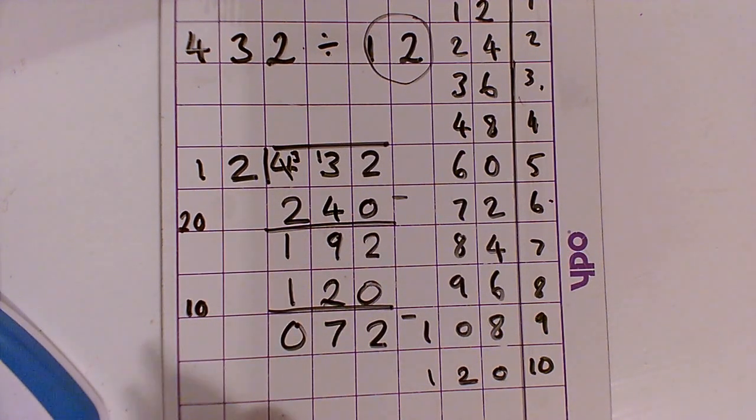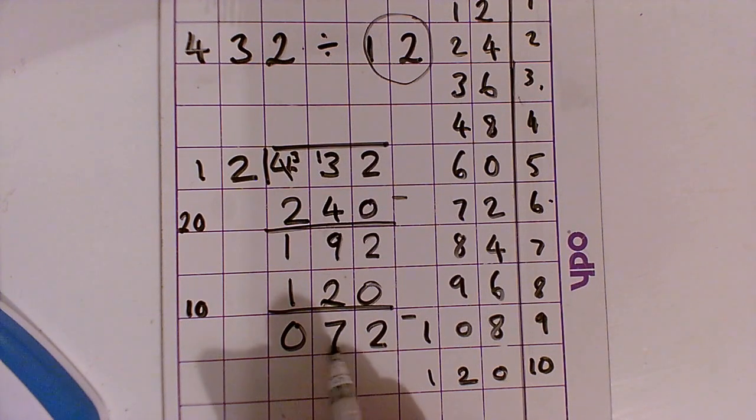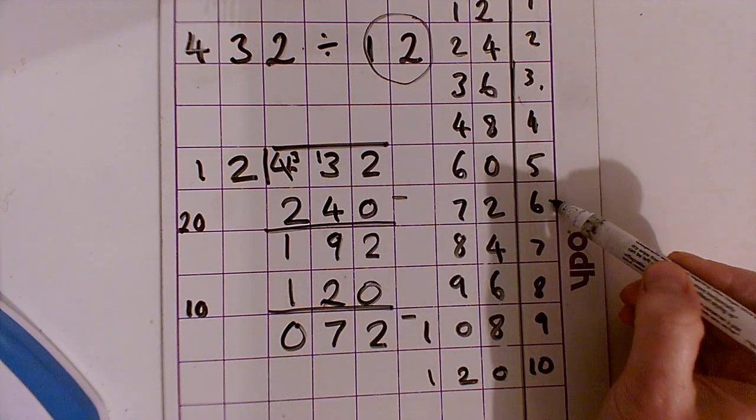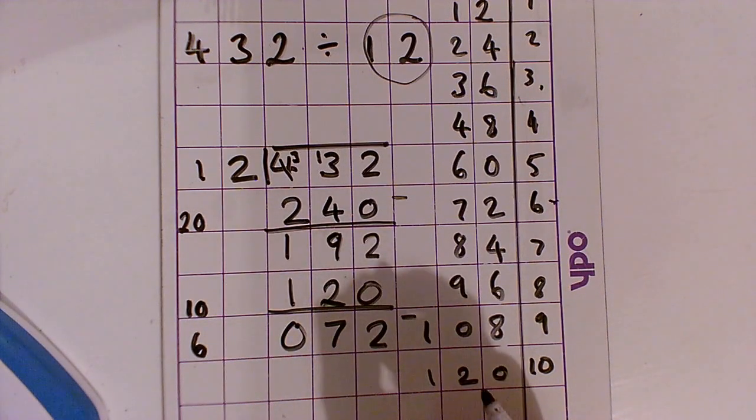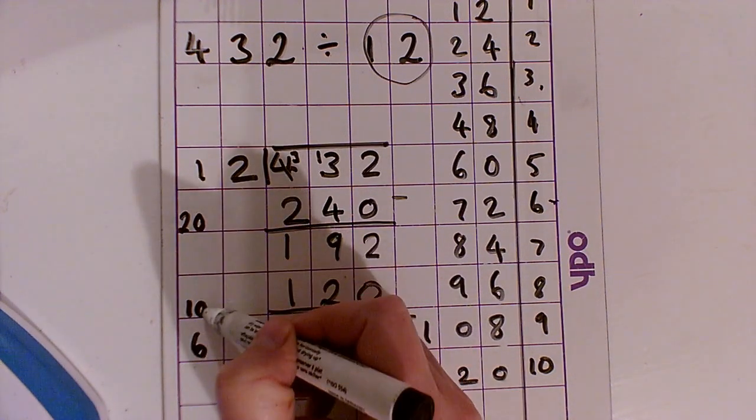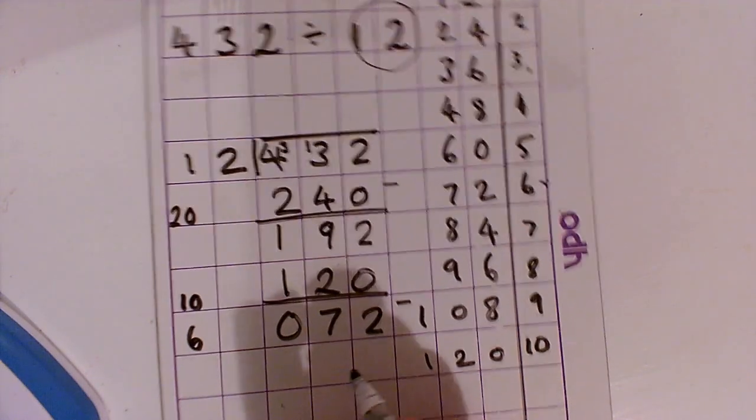Aha, and now we've got 72, and if we look down our list, that goes in perfectly 6 times, so that's the only other bit. I've got to write a 6 here, and now 20, add 10, 30, 6.